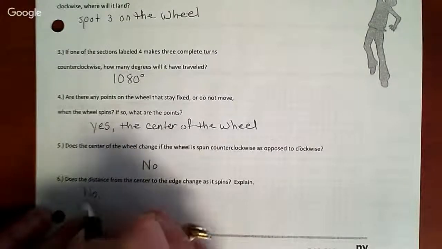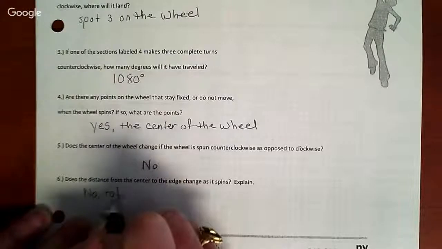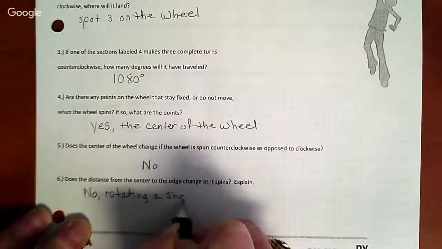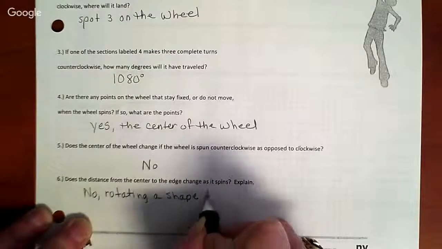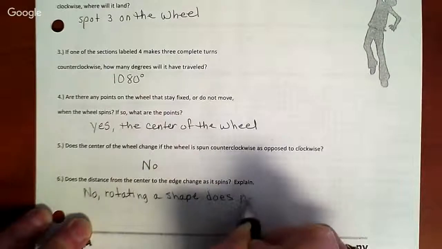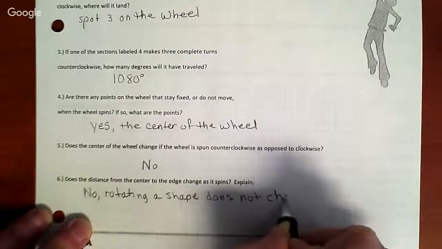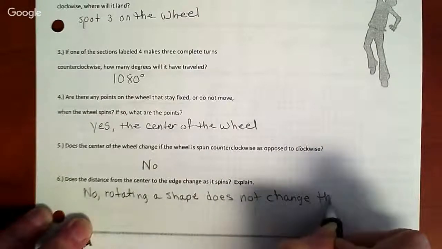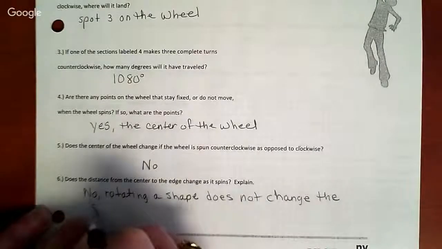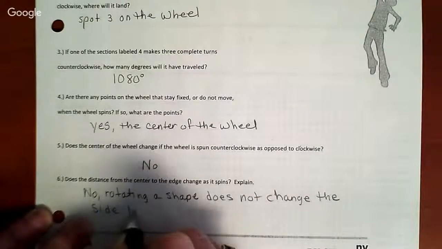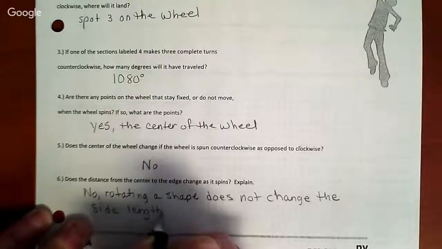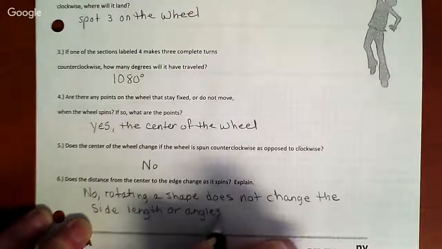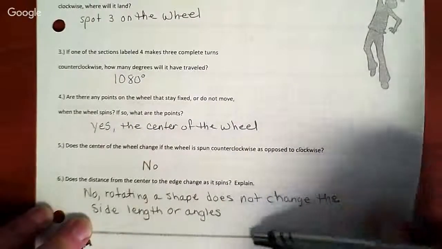And to explain this, rotating a shape does not change the side length or angles.